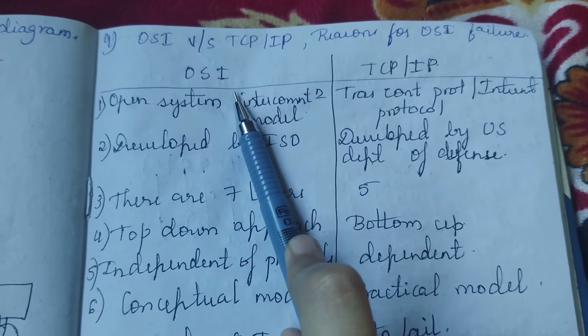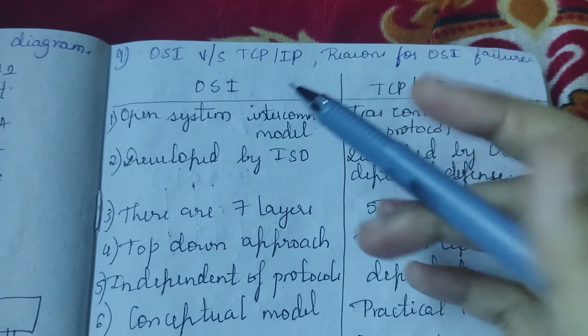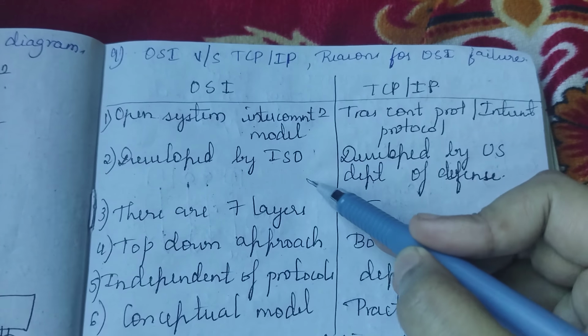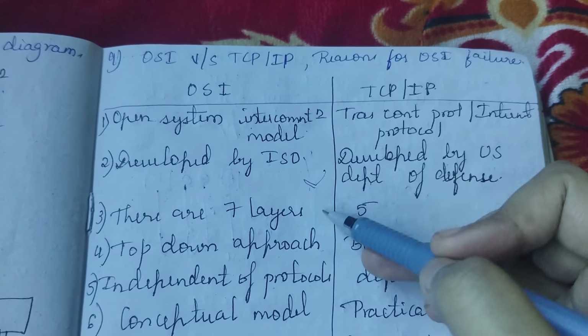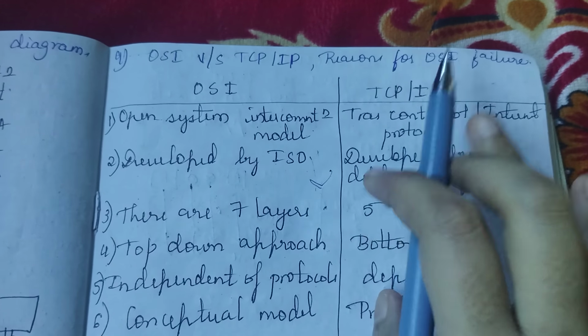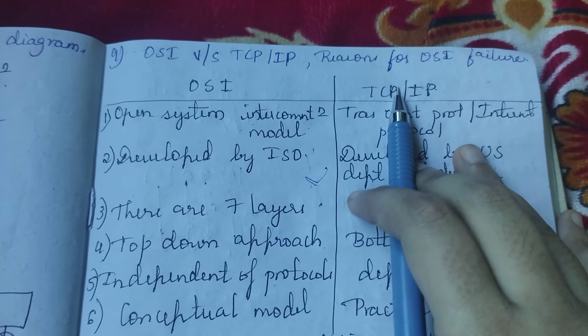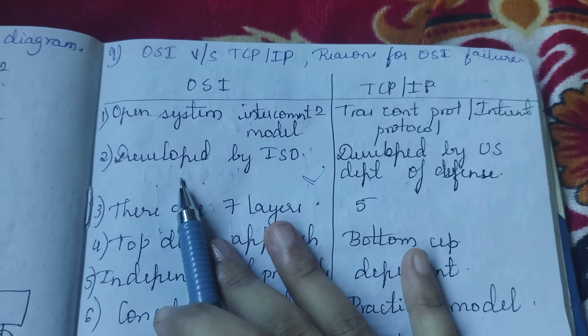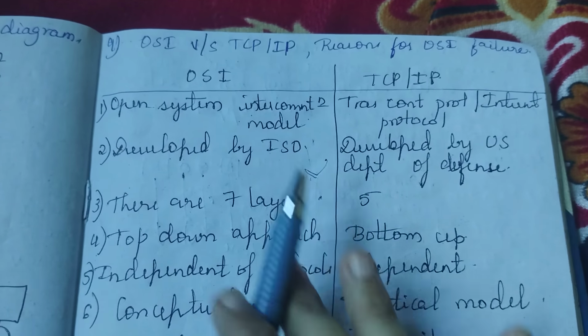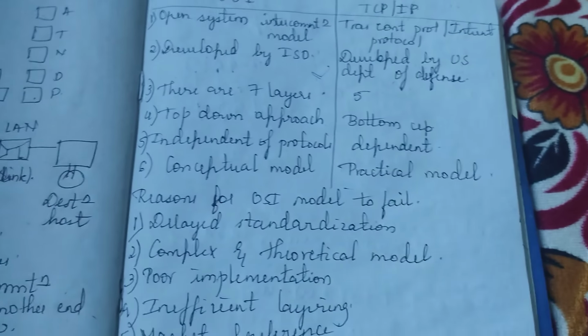OSI has 7 layers, TCP/IP has 5 layers. I had shown you, right? During encapsulation you go like this, so OSI is a top-down approach, and TCP/IP is a bottom-up approach. TCP/IP, the P is what? Protocol. So this has protocols and OSI doesn't have protocols. OSI is just a conceptual model and TCP/IP is the practical model.